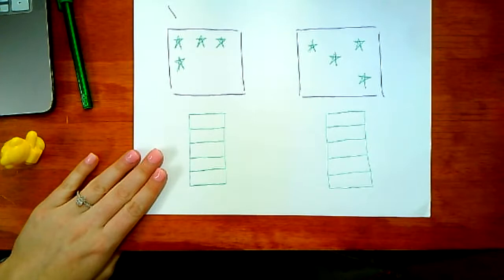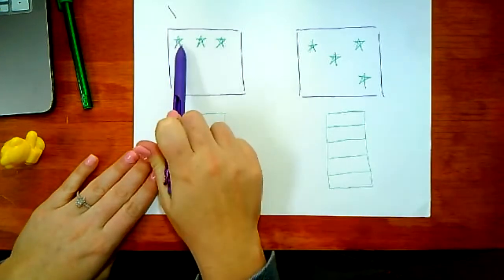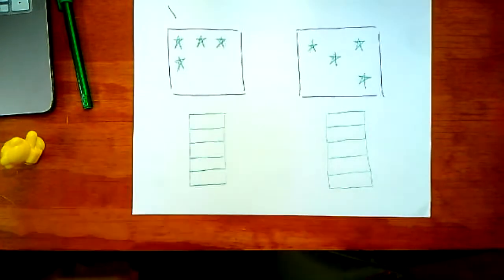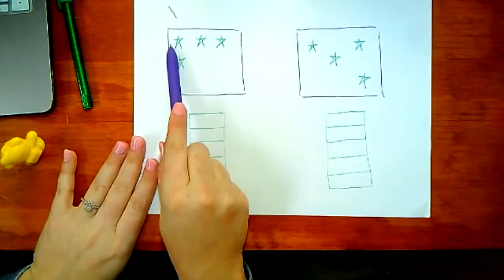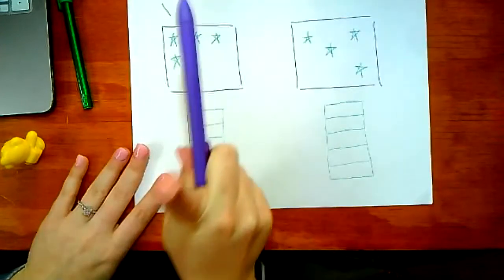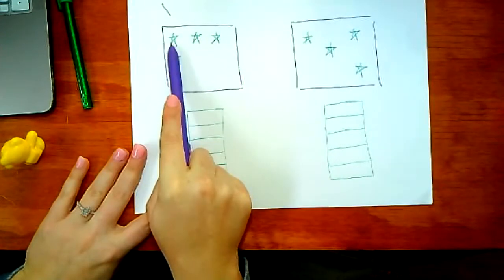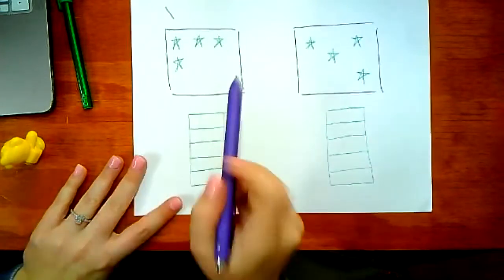And as you're pointing, you're not going to go 1, 2, 3, 4, 5. You're going to go 1, 2, and so on. So making sure each star equals 1. Again, we're not going to go 1, 2, 3, 4, 5, because there's not 5 stars there. There's only 1 star there. So we want to go 1 and so on. All right, you ready? Let's go ahead and try.